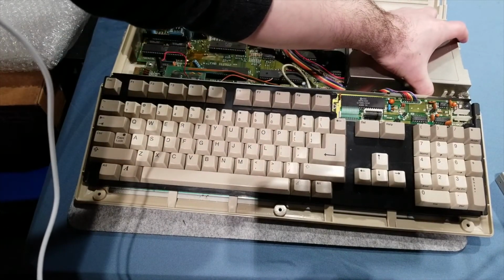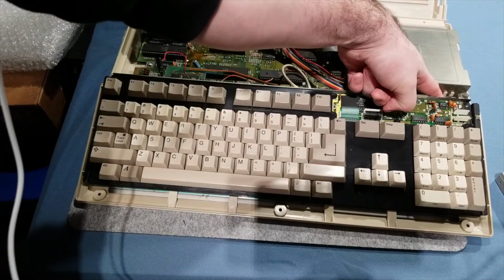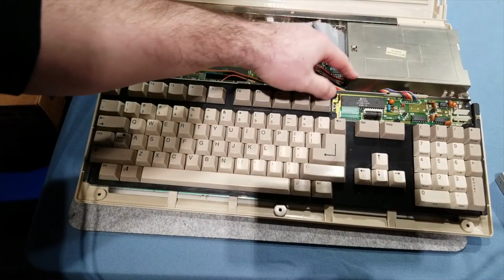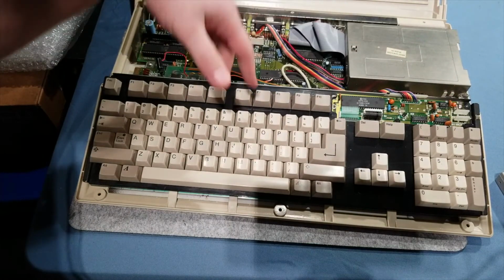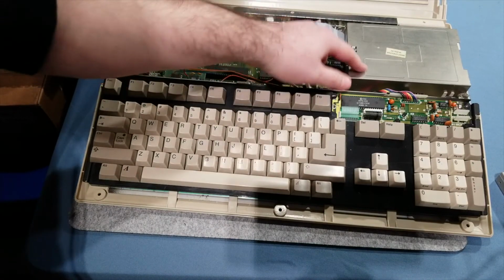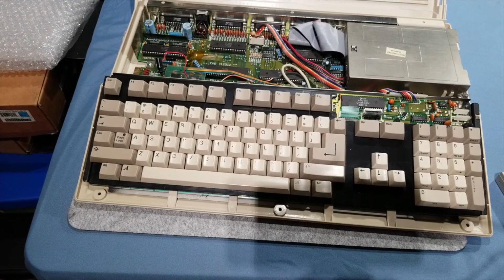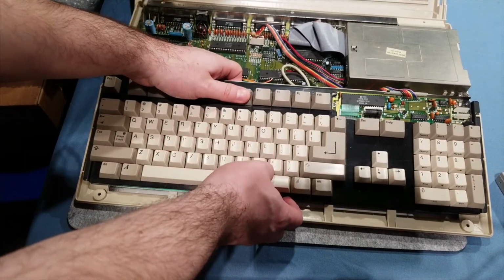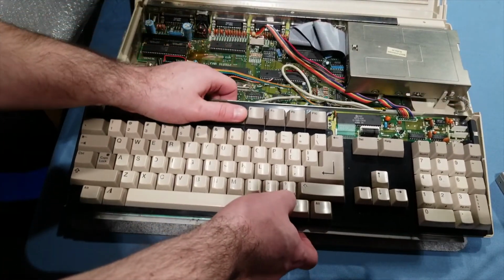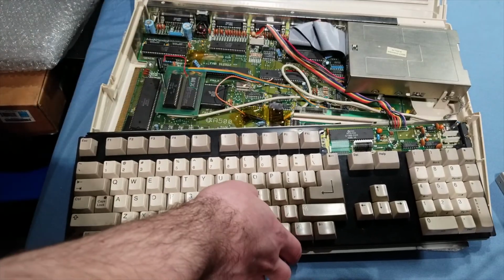Now the other issue is the ground screw here, which grounds the keyboard to, well, ground, is in the way. So I don't want to have to remove the keyboard, but it's not that big of a deal because that's all you really have to do.